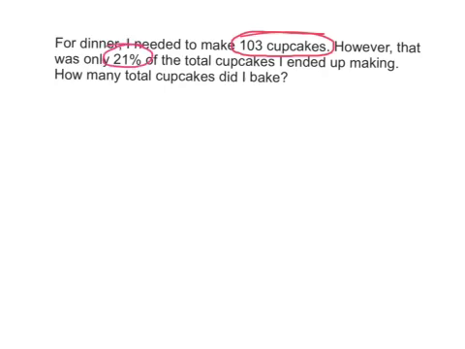I see 21%, which is obviously my percent, of cupcakes I ended up making. How many total cupcakes did I bake? Total cupcakes, that's a whole. Which then, by deduction, I can say that the 103 cupcakes are my part.